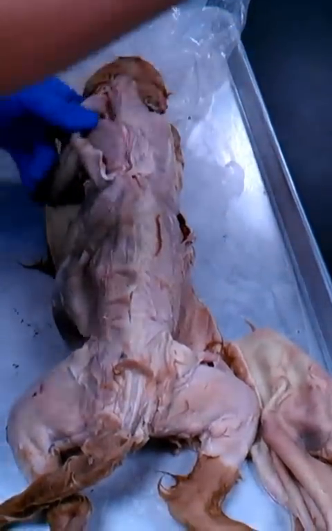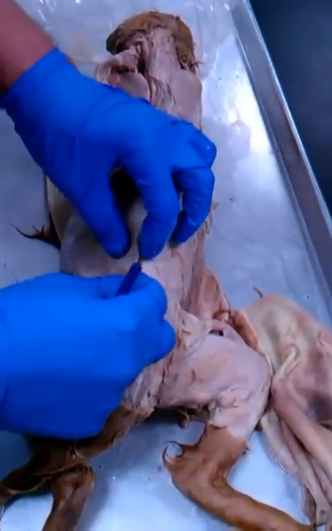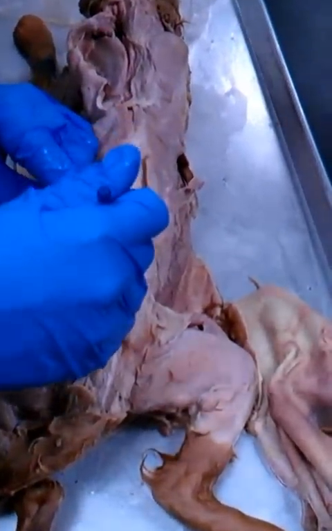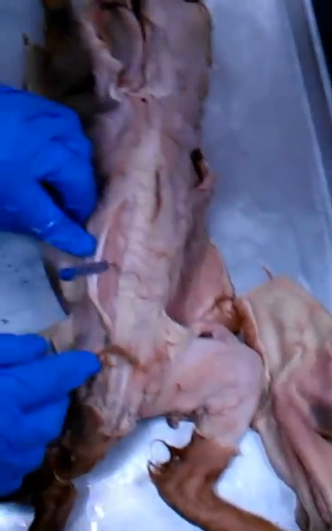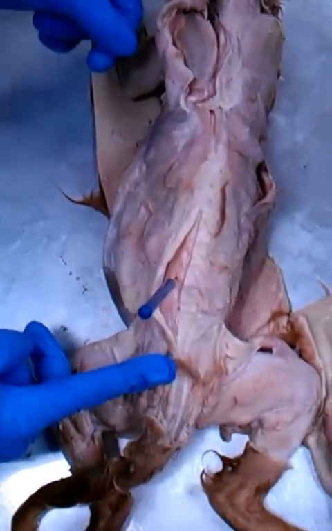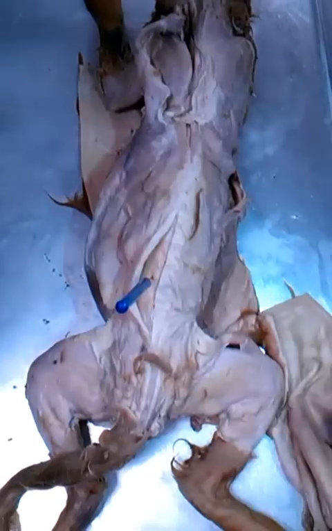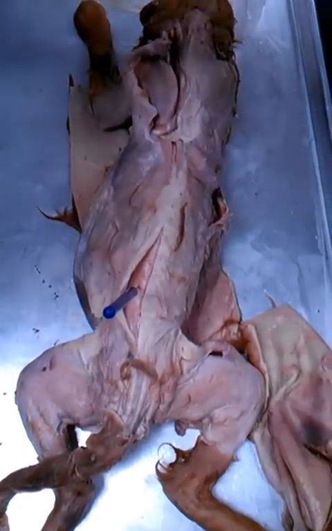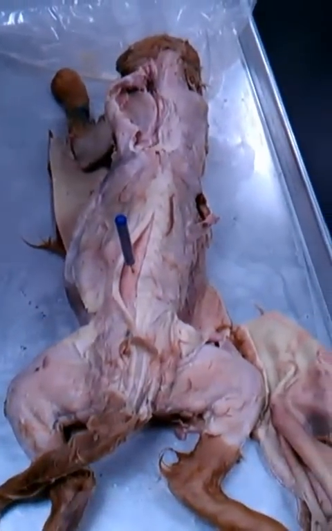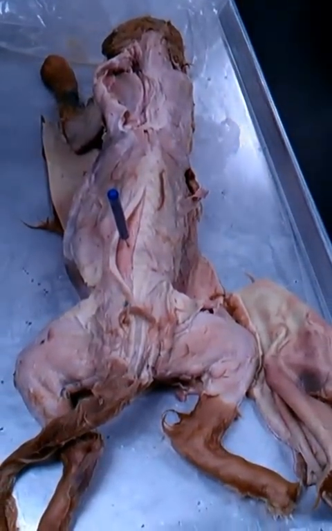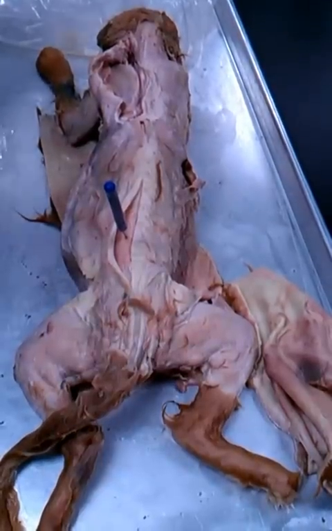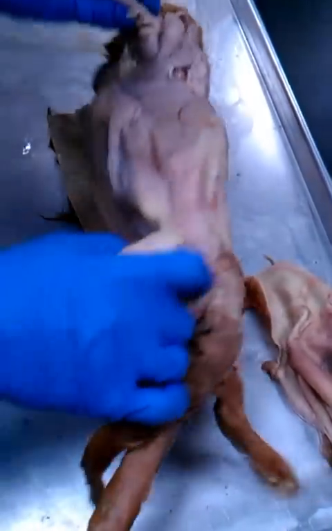Now, as we move down here, if we flip this back, you can see this long strap of muscle that runs from the base of the spine all the way to the top of the spine. Remember, this is a group of muscles that we learned called the erector spinae group. Any questions before we move on? All right, let's flip them over.